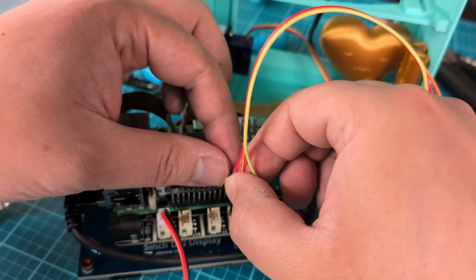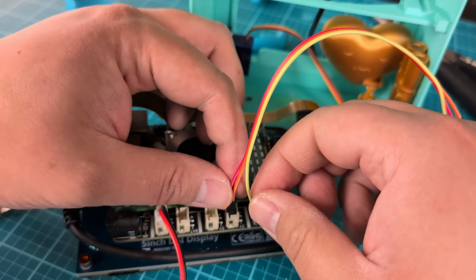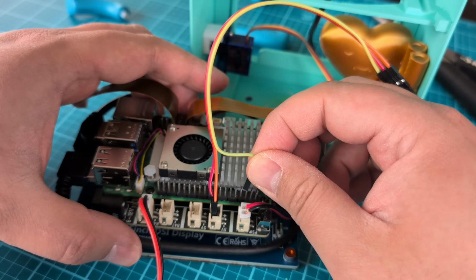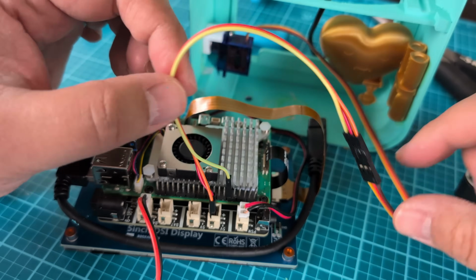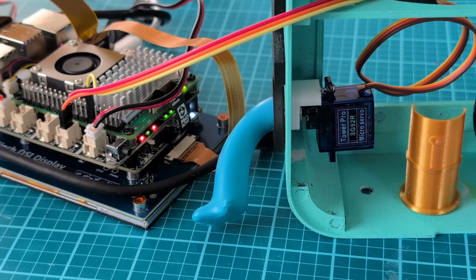I could probably power this one servo directly off of the Raspberry Pi 5, but because I'm already using this UPS hat, I'm going to connect the ground and power cables directly to the 5-volt power source and only have the data cable connected to the Pi. Like I mentioned before, the Pi 5 is really finicky when it comes to power management, so I'm not going to take any chances here.